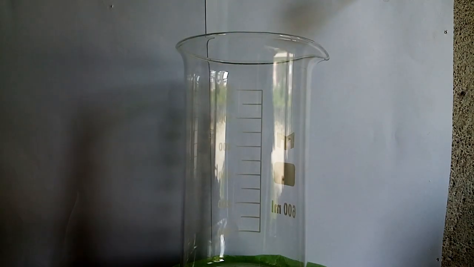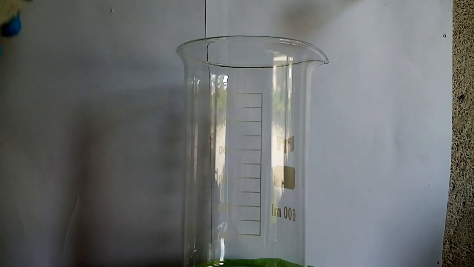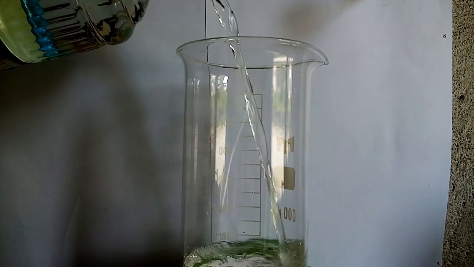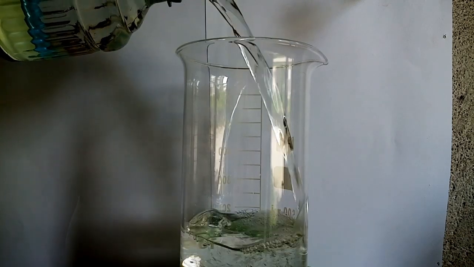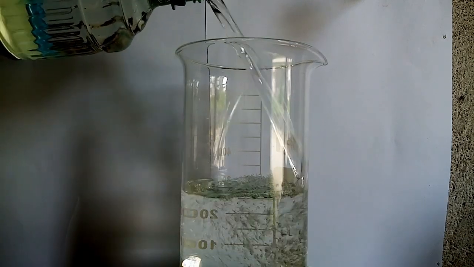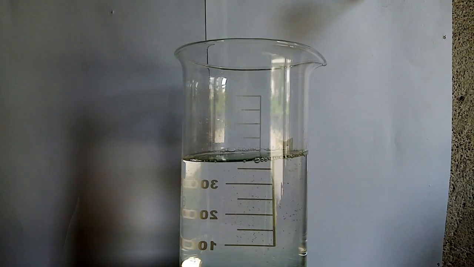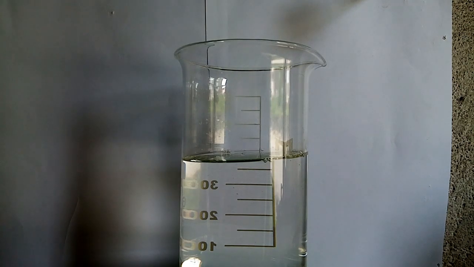So to get started, I pour about 400 milliliters of vinegar in a beaker. My vinegar has 9% concentration. That means it has 9 milliliters per 100 milliliters. So I have about 90 milliliters of acetic acid in all of the vinegar.